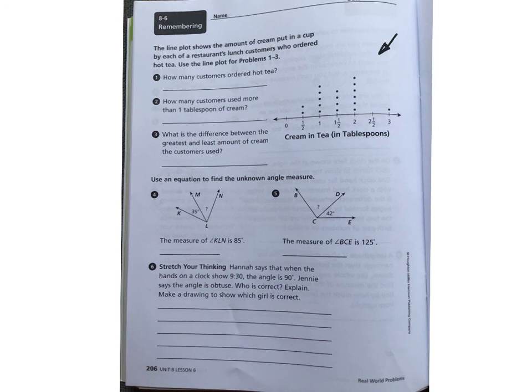Okay, and then down below is going to be some angles, just like the ones we've done. Okay, but you need to figure out what the missing angle is. Okay. And look at the information that they give you, because they're telling you what the whole thing is on both of them. Okay, you can do this on your own.